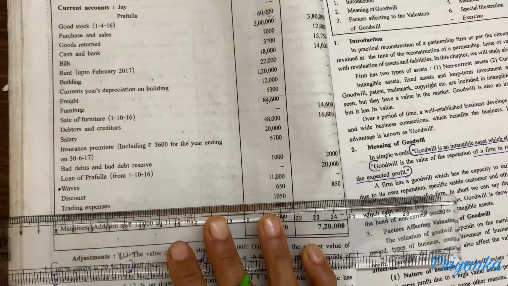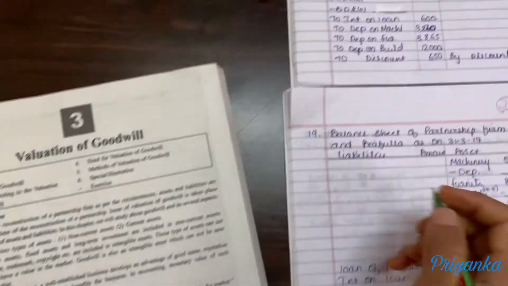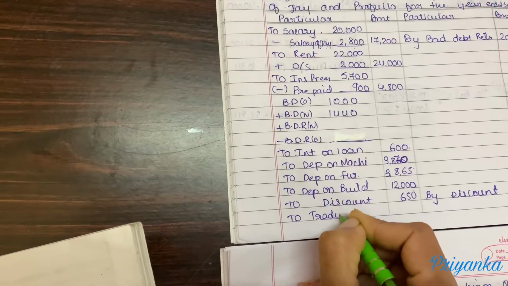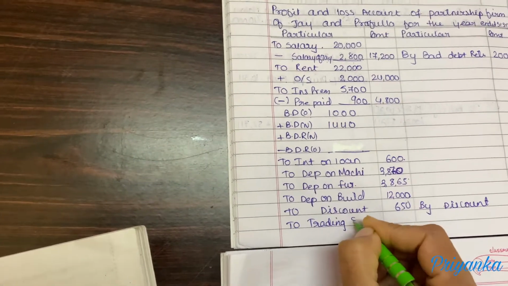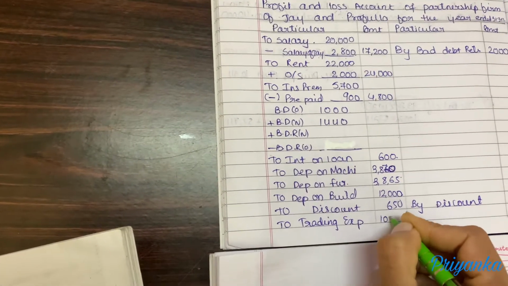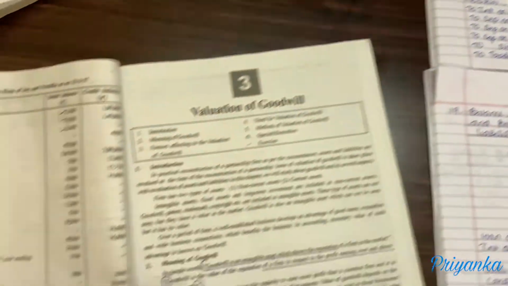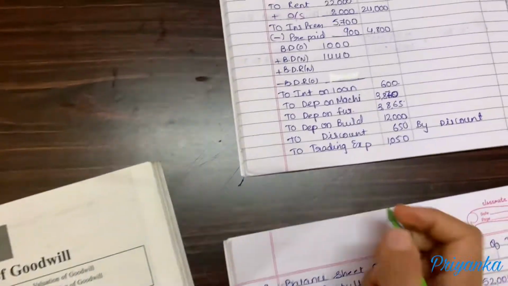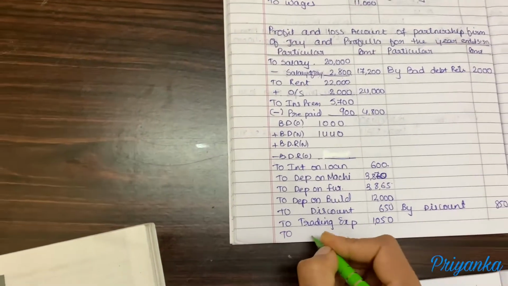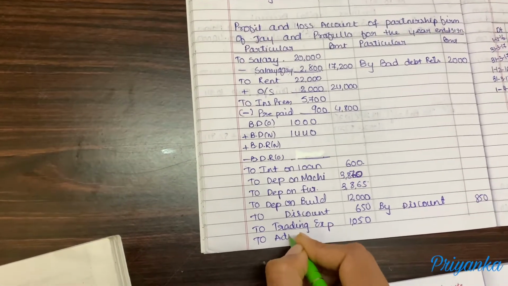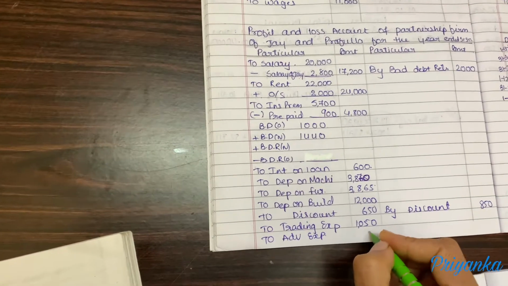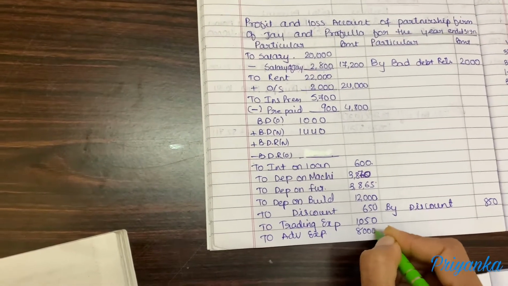Next is trading expense, 1050. Next, advertisement expense. Now today my profit and loss account is going to be messy. Advertisement expense with the amount 8000.